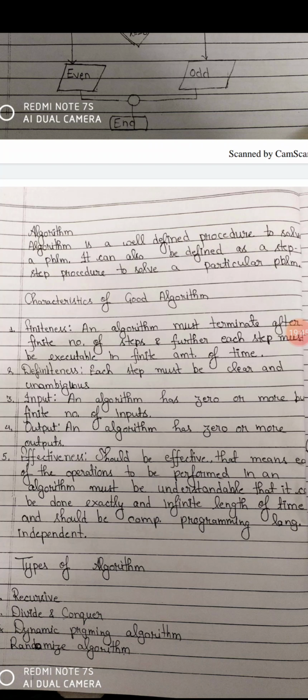Now the third thing, which is a very important characteristic of an algorithm, is input. We can take either 0 or more inputs, but every algorithm must have some outputs. Effectiveness of an algorithm is very important. An algorithm should be effective.